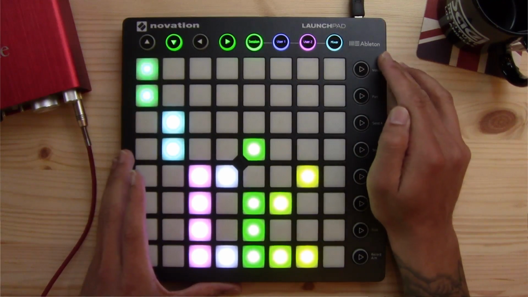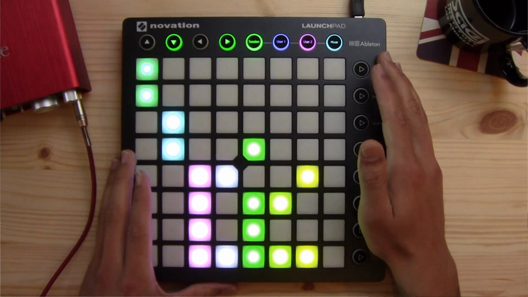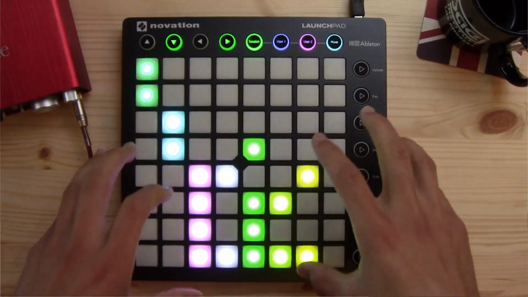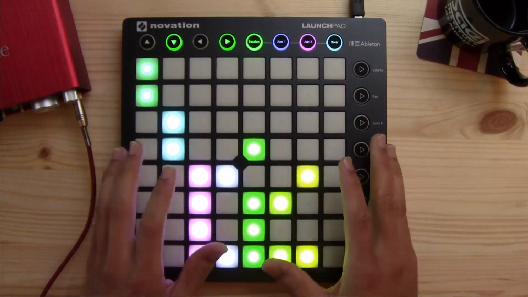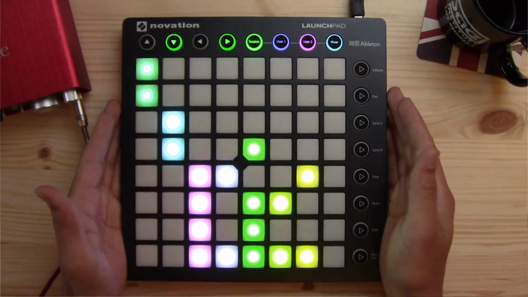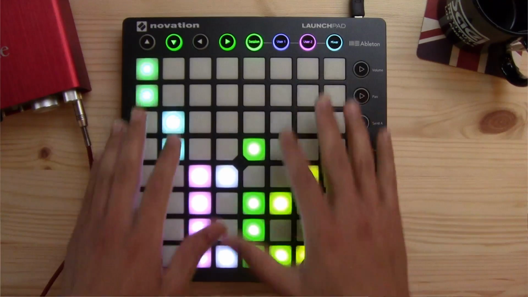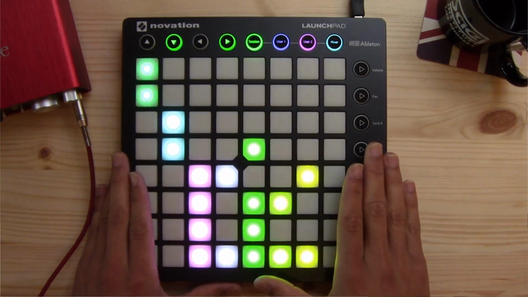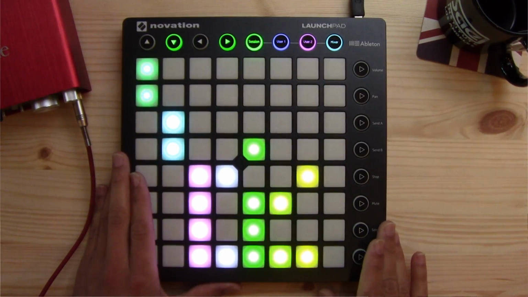But it's very important to know that no sounds or any kind of stems or music actually come from within the Launchpad. All this is doing is creating a tactile surface and a way to play Ableton's clips with your hands, which is a lot easier than just mousing around on your laptop.